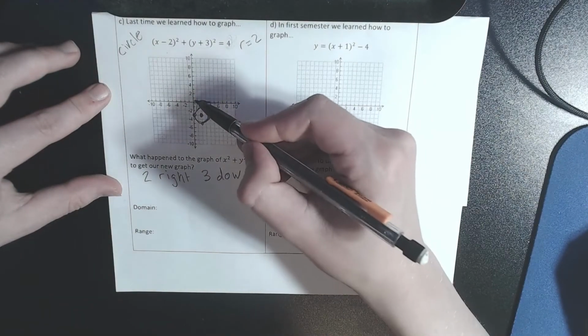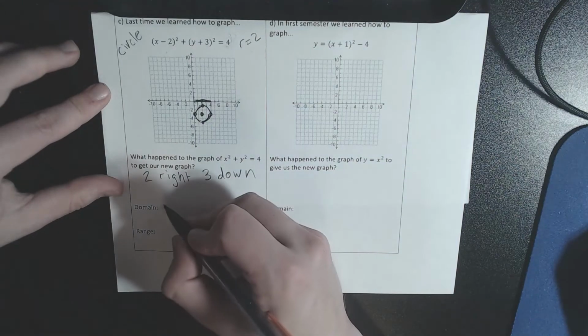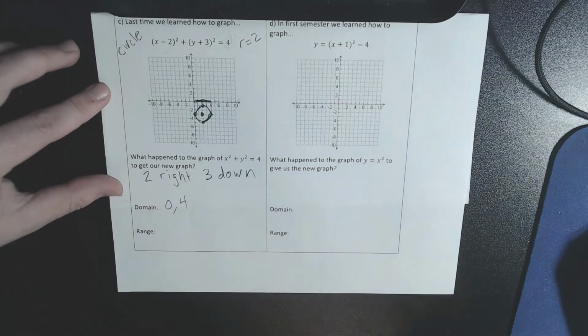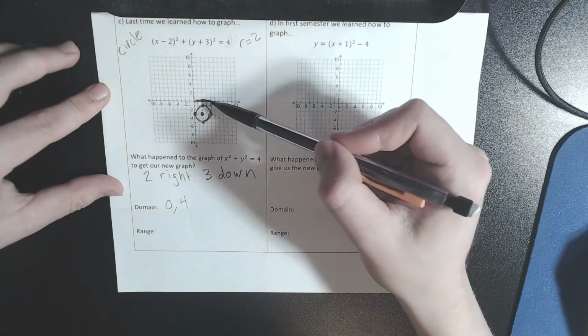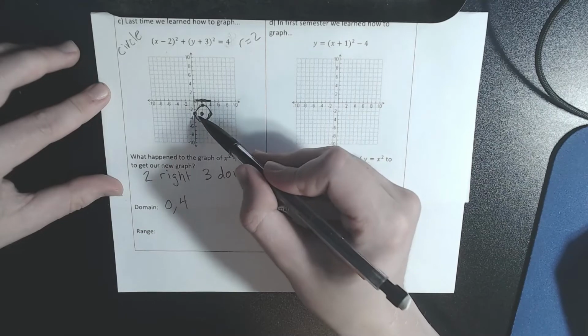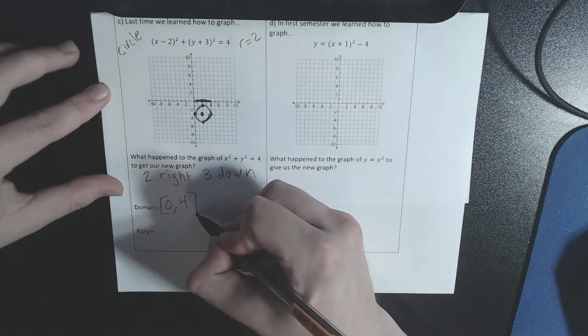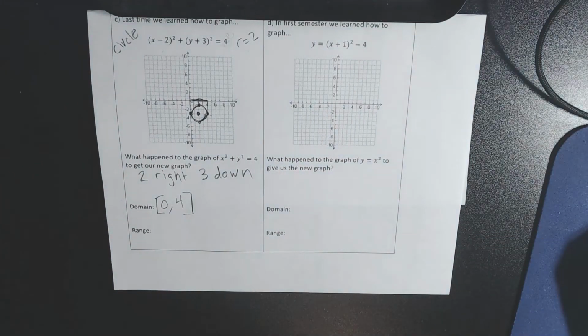So it's from 0, it looks like, all the way up to 4. Okay, so from 0 to 4 is the domain. Do we want to include 0 and 4? Well, yeah. Those are the two endpoints, so they do get hit. So it would be 0 and 4 with brackets. Okay, that would be our domain.